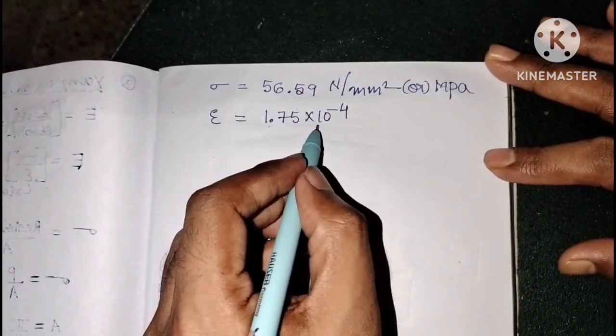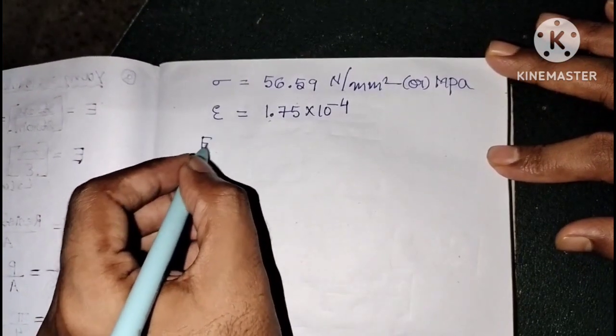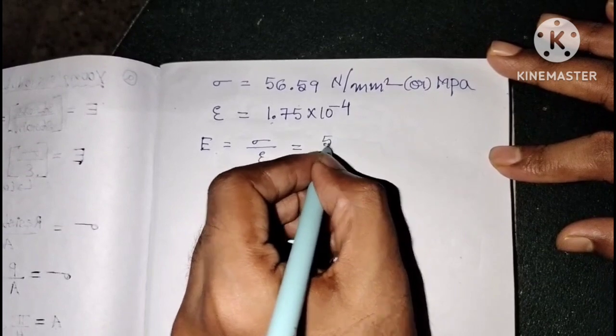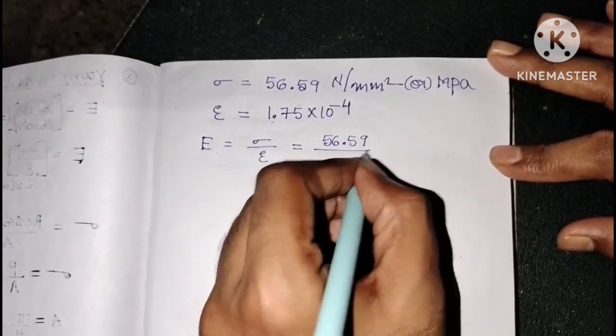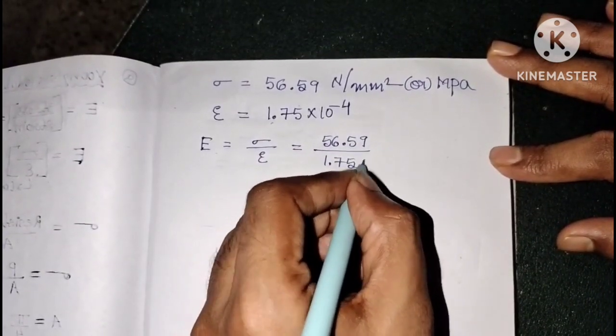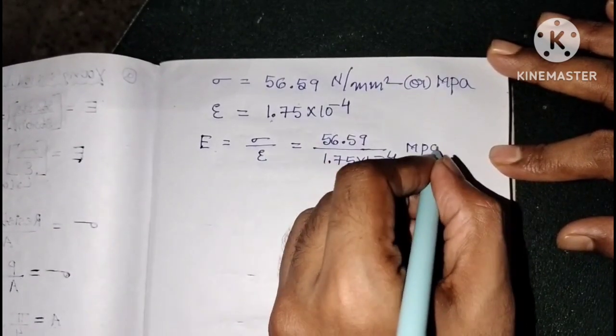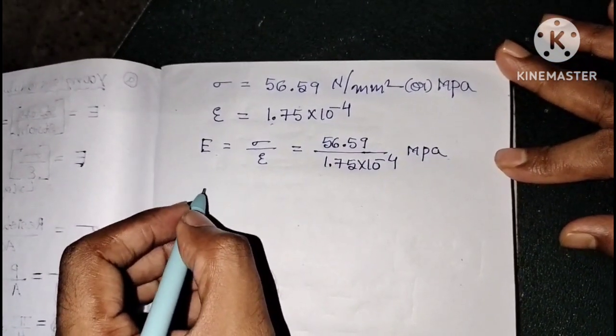Strain is equal to 1.75 into 10 to the power minus 4. Now my Young's modulus E is equal to stress by strain, 56.59 by 1.75 into 10 to the power of minus 4 megapascals or Newton per mm square.